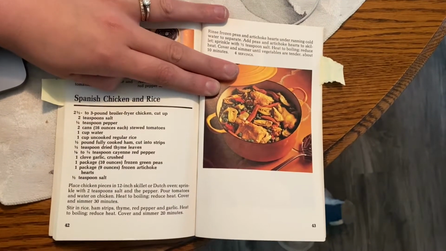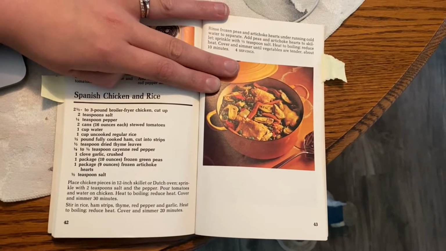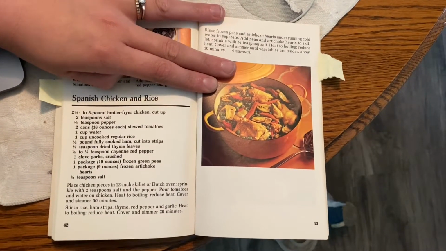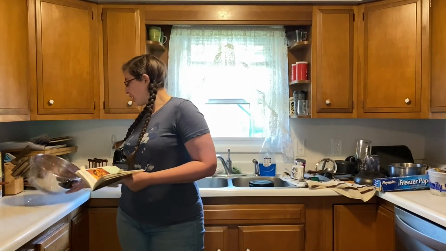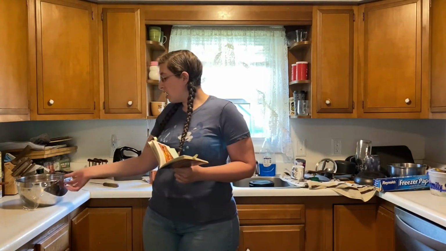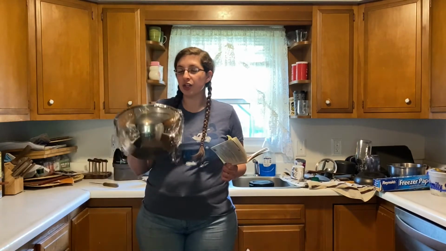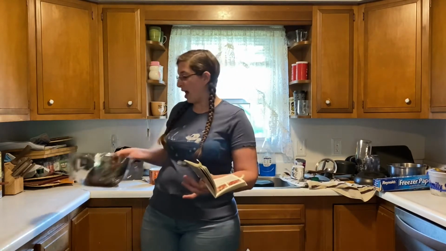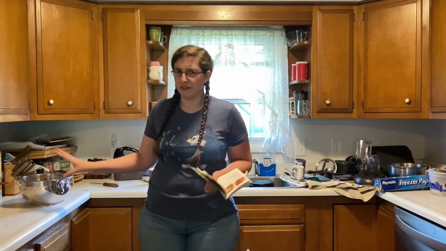We're trying this Spanish chicken and rice recipe. There is a picture of it on the screen so you can see it and take screenshots if you want to try it. I have the chicken here. The recipe calls for a 2.5 to 3 pound broiler fryer chicken cut up, and I didn't have a whole chicken that I could cut up into pieces, but we did have chicken leg quarters. So I cut the drumstick from the thigh, and I took most all of the skin off of it just because I really don't want the skin on there.